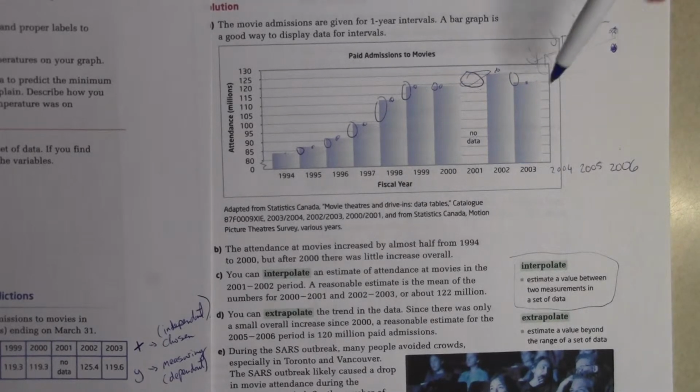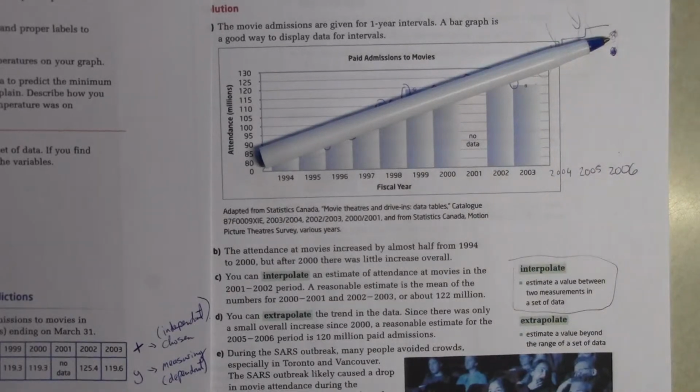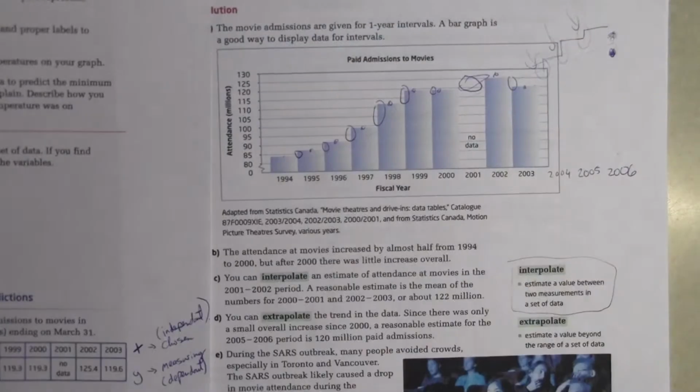I think in most cases, though, you will be able to just do a visual estimate. The point is that you understand what an extrapolation is. You're taking the existing data, you're going along the same trend, and trying to make an estimate on what the value would be. And there's no exact right answer, okay, for any of these when you're extrapolating or interpolating for that matter.